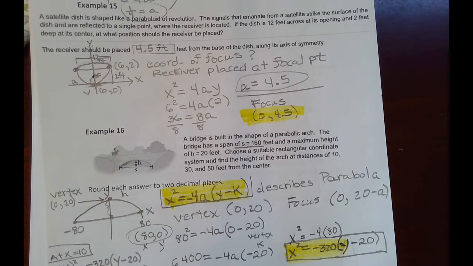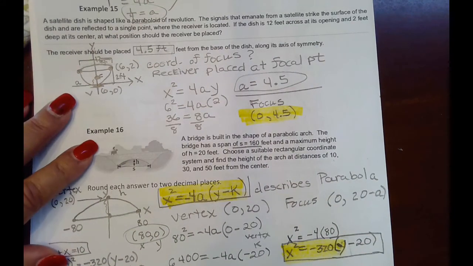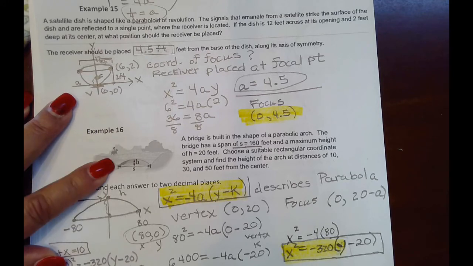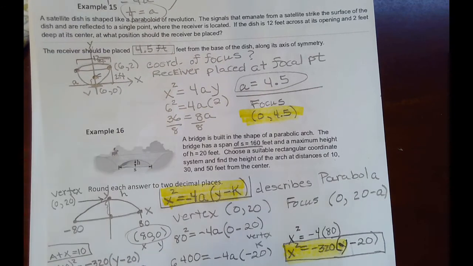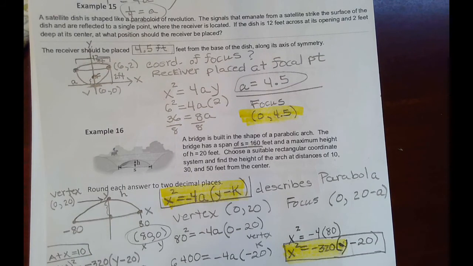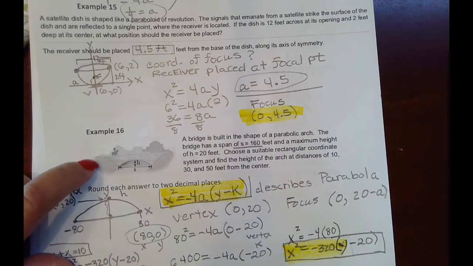And if I went 100 minus 6,400 from each side, that would be negative 6,300, and then divide by negative 320 on each side. And I would get that when x is equal to 10, divided by negative 320, it would be 19.69.